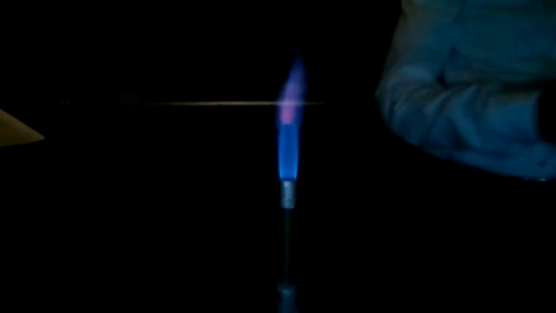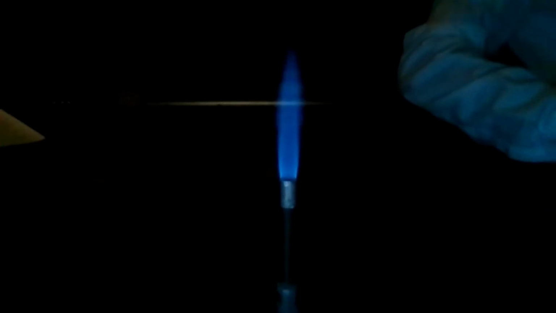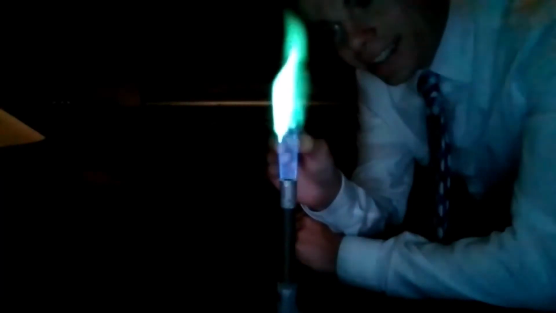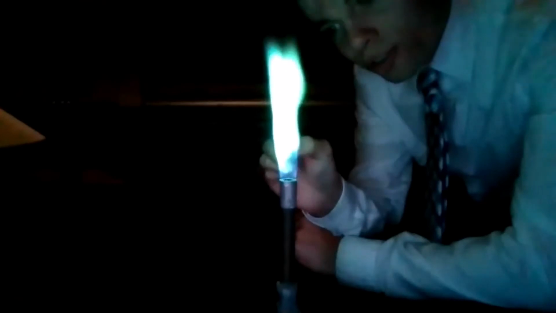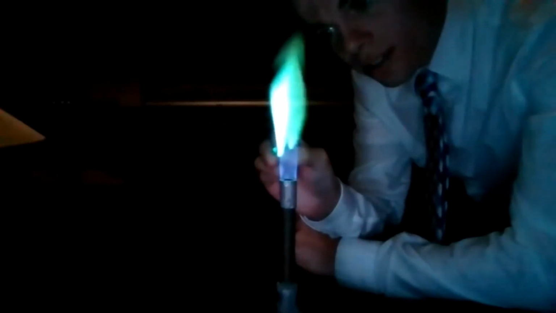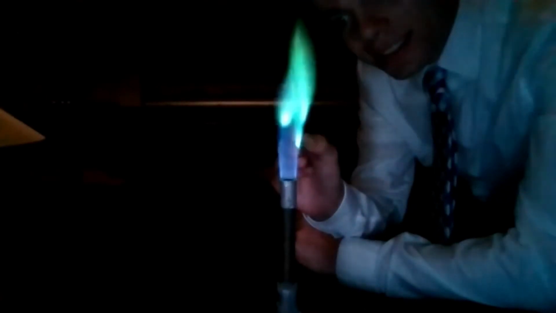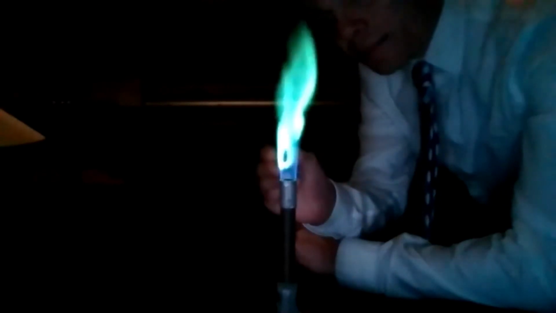Let's see, looks like we have, which one? Copper. Oh, copper is one of my favorites. We might just do copper twice just for the fun of it. Copper's a cool one. Let's see. Look at it. Oh yeah, it's cool. Green. Do any of you guys watch Game of Thrones? No one? It kind of looks like that wildfire stuff, you know, when they burn down the city.